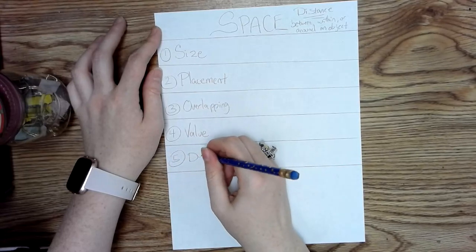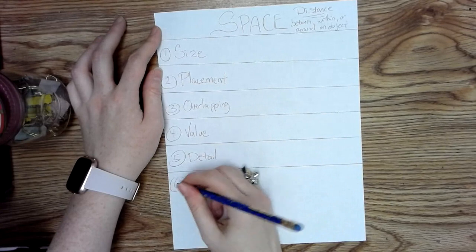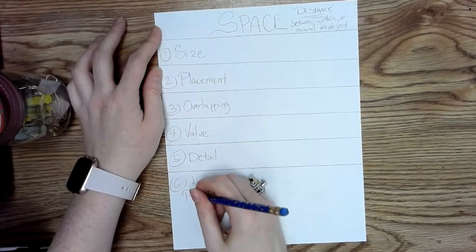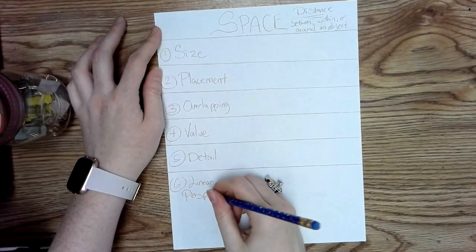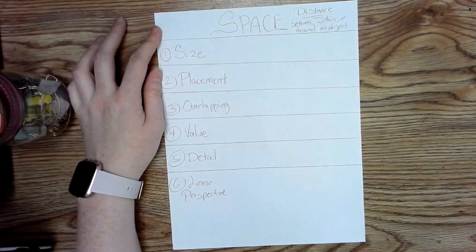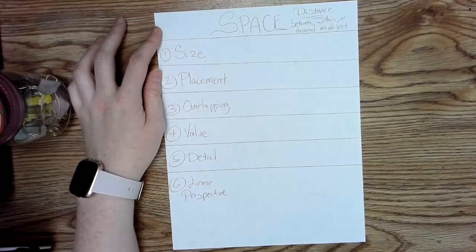The fifth is detail. And the sixth is linear perspective. And I've given that a little bit of extra room so we can go in more detail with this one right here. Okay, most of these are pretty self-explanatory.